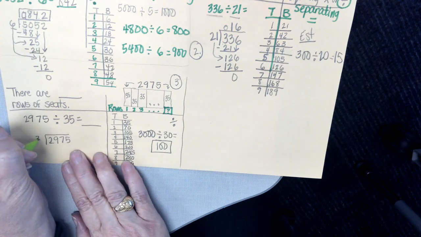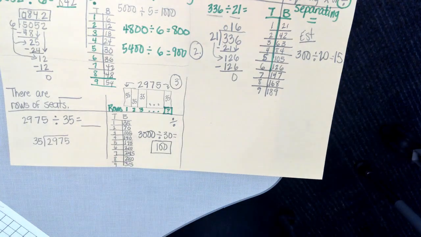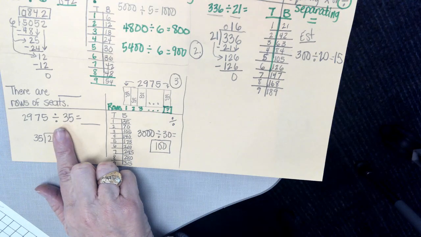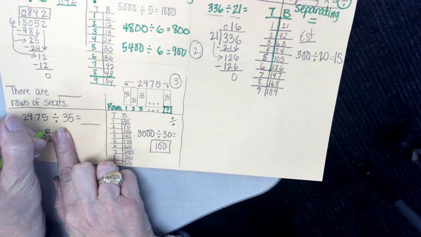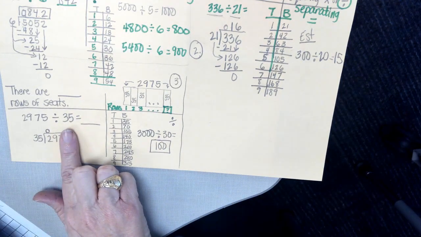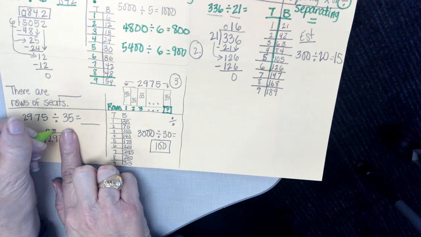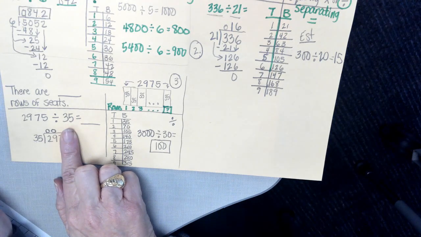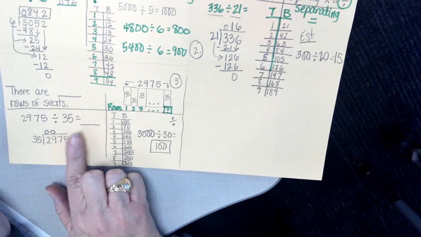Set it up. 2,975 divided by 35. Somebody help me. How many groups of 35 are in the number 2? 0. How many groups of 35 are in 29? None.